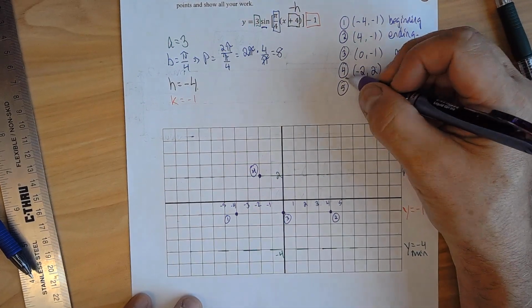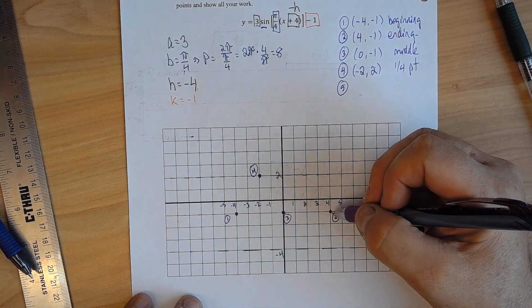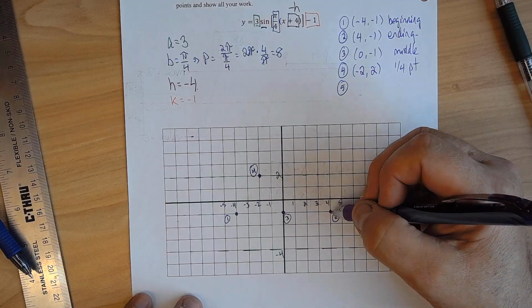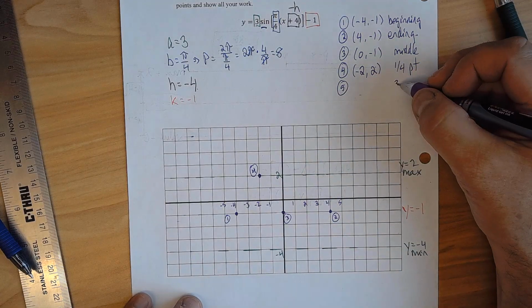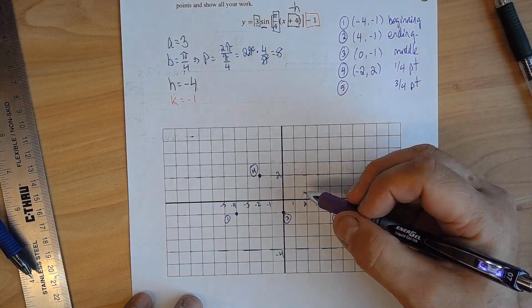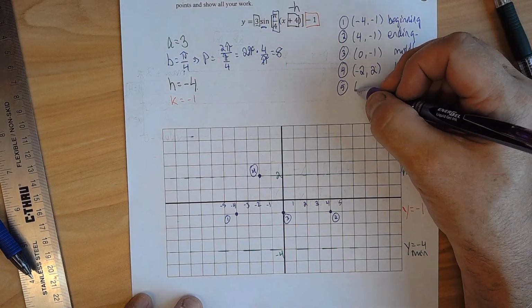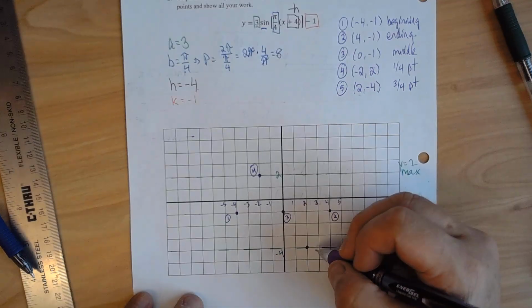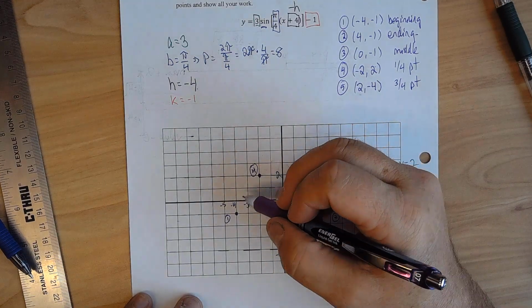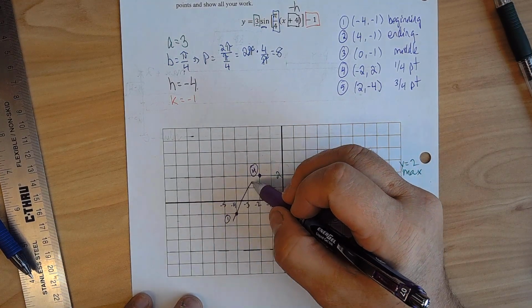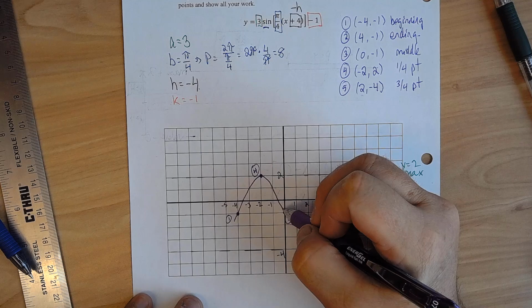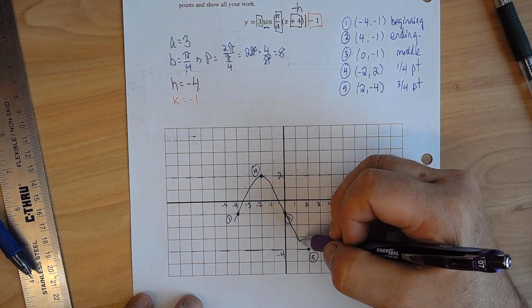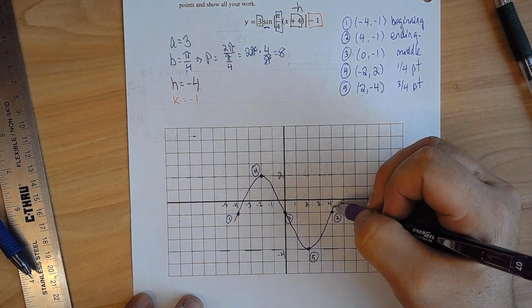And finally, halfway between 3 and 2 is my 3/4 point. And that will give me a value of 2, -4, all the way down at the minimum. I'll label that point number 5. And now I will go ahead and graph.